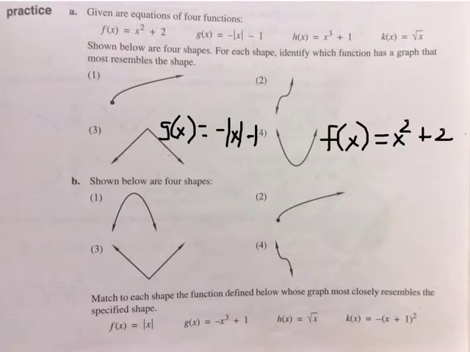Okay, and then we've got the cubic function. You can see the x cubed there. Do you remember which one I said is going to look like the cubic function? Hopefully you do.